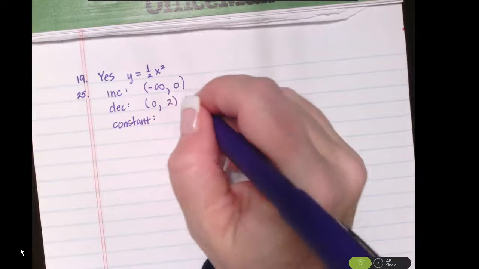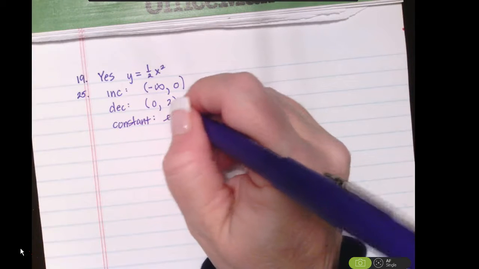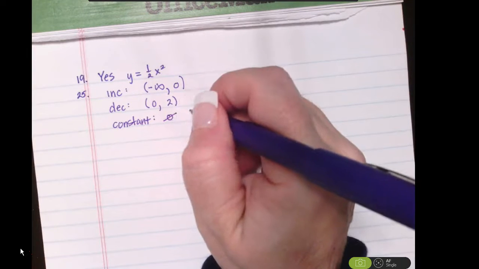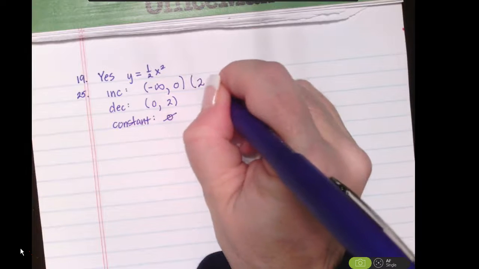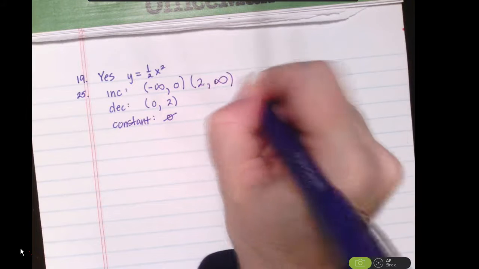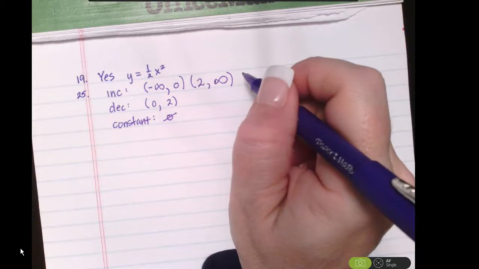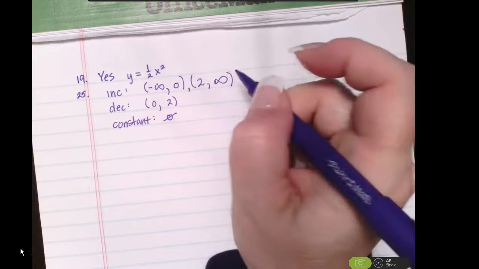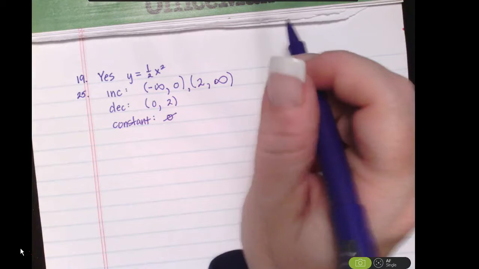And then I'm never constant, but once I get to 2, that thing turns around from decreasing to increasing again. So then I will go from 2 to infinity to be increasing. So I'm just going to put a comma between those. I'm not going to do a union of the sets or anything for right now. Let's take a look at our next problems.